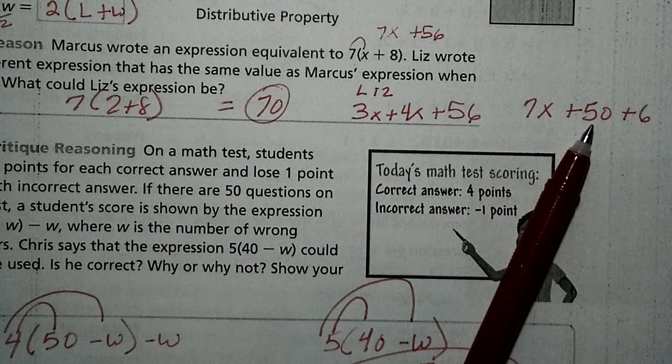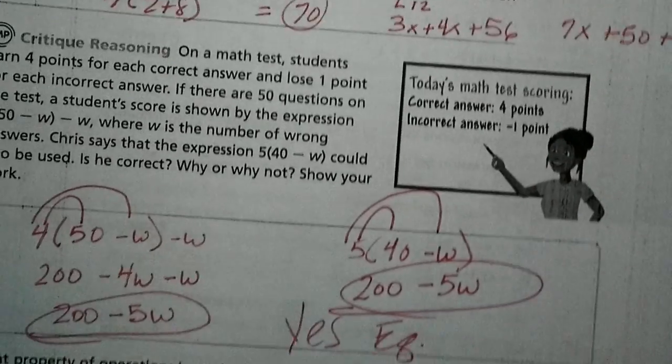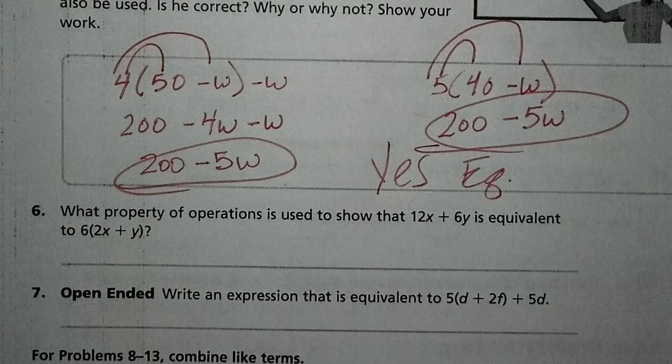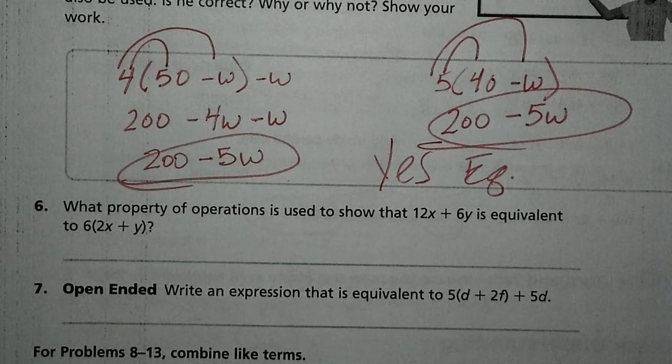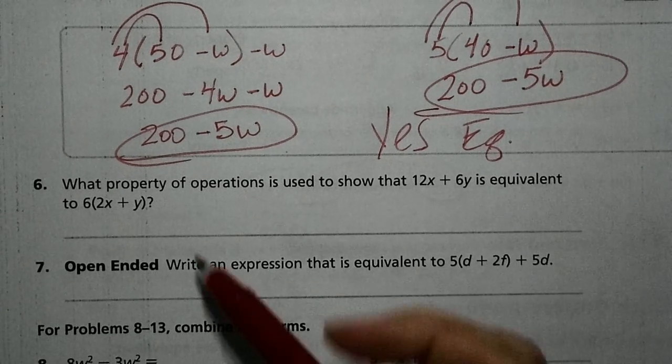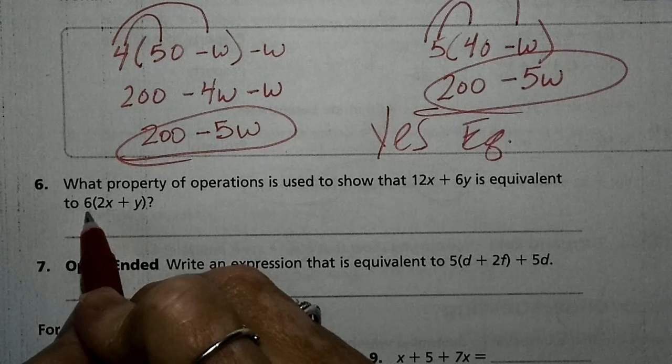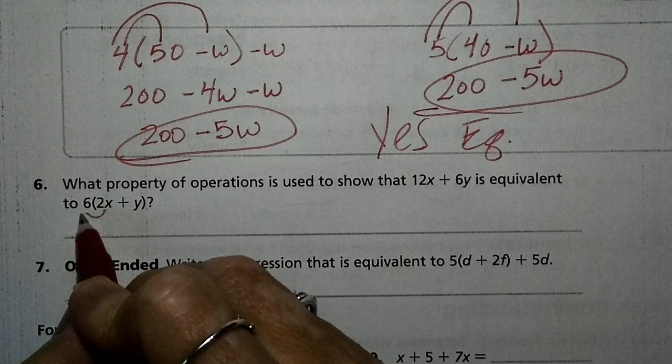This is Lavelle. Yeah. Can I have help on number 6? Yep. Okay, so it's the same thing. It says, what property of operations is used to show that 12x plus 6y is equivalent? So anytime we have something on the outside, what property is that?